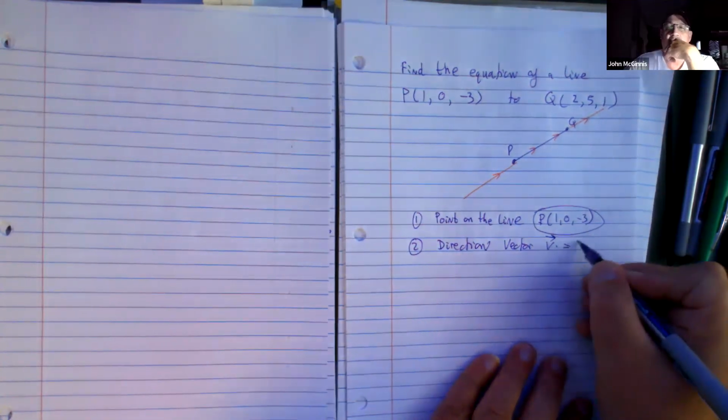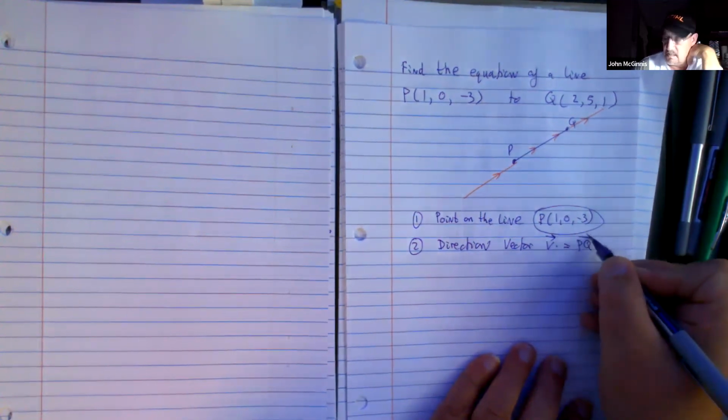How about the direction vector? Right, now direction vector is basically the direction that the line takes in 3D. That's a little bit less choice, isn't it? Can you get the vector PQ? That's the one you should use. Would you agree that one's a little bit more obvious?